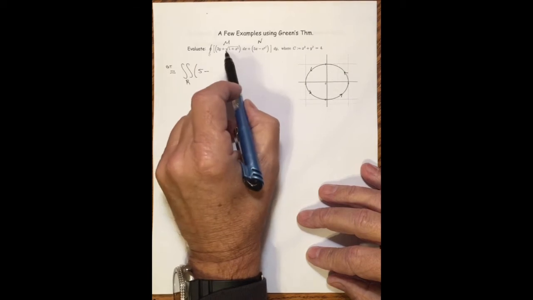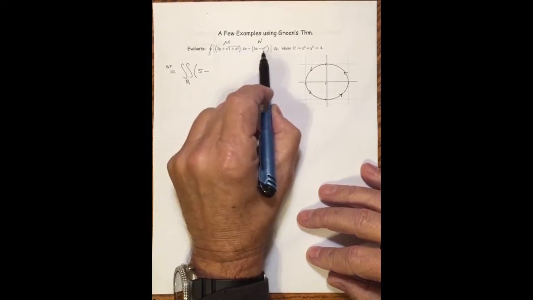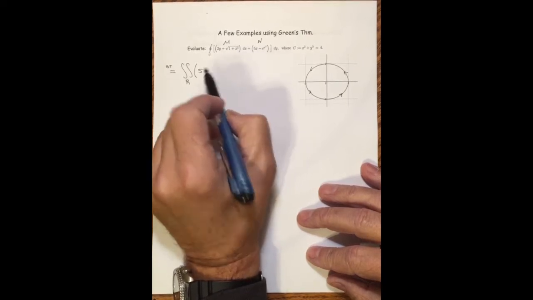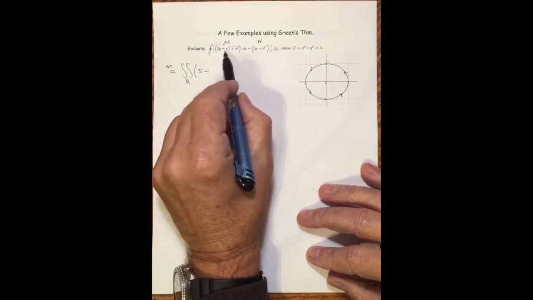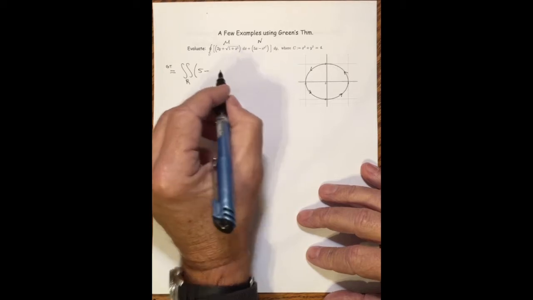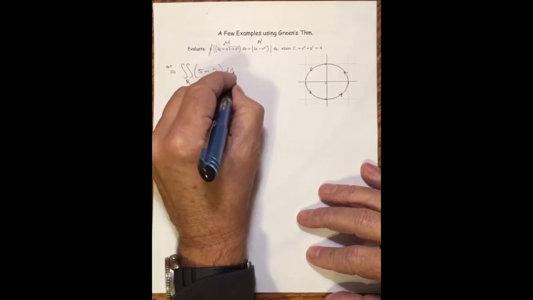Minus now, we want the partial of this with respect to y. So we took the derivative of N with respect to x and got a 5. And now we want to subtract from that the derivative of M with respect to y. And that gives us a 2.